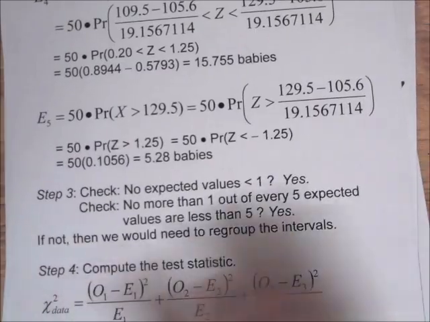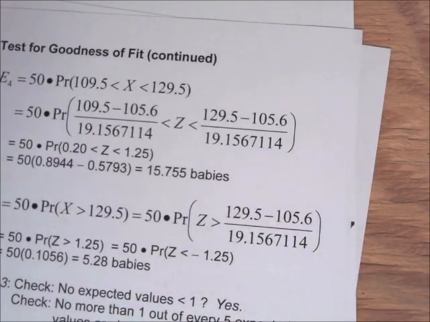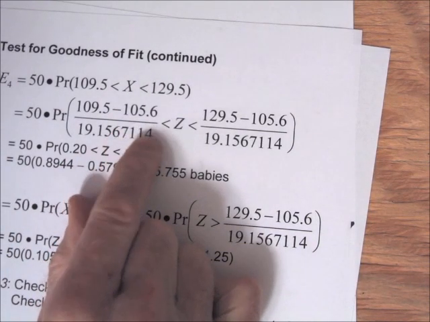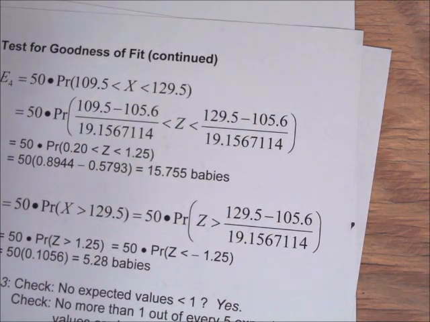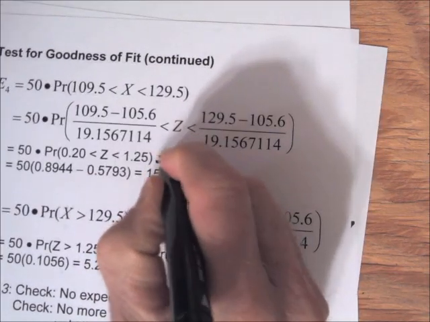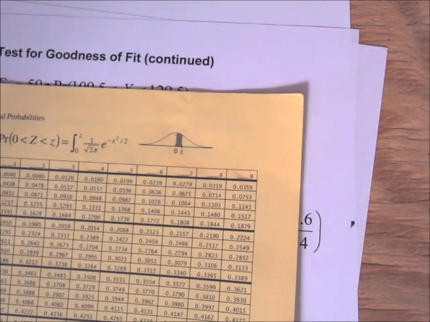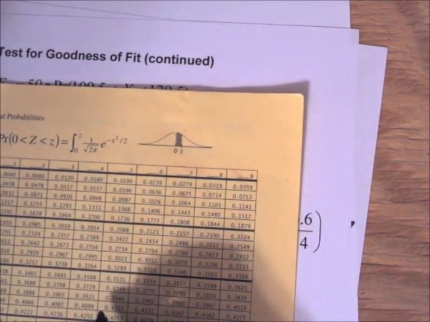Okay, so here we have, for E4, expected value 4, again, compute the z-scores. You get z between 0.2 and 1.25, and you want to look up both numbers and subtract. So this will be 50 times 1.2, column 5, 0.3944.